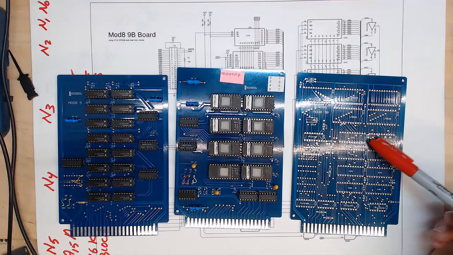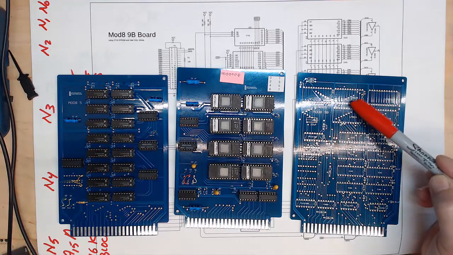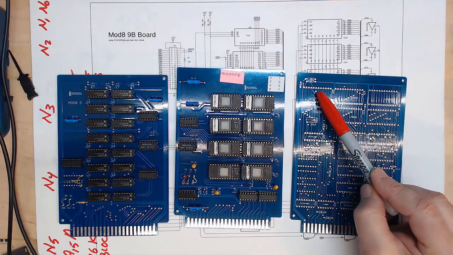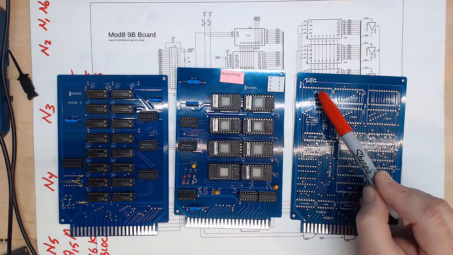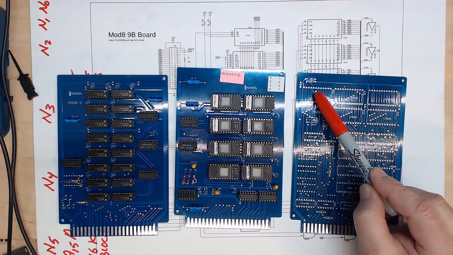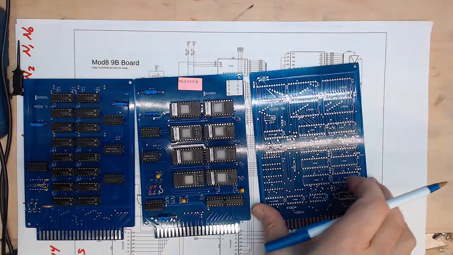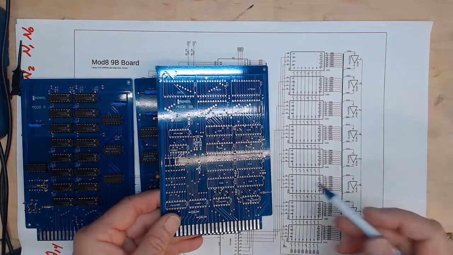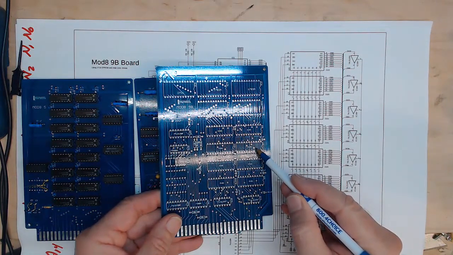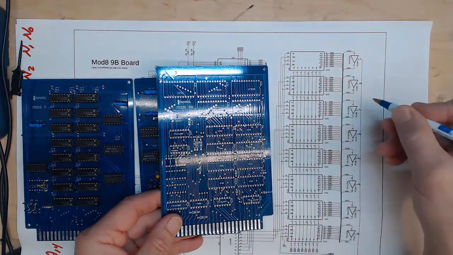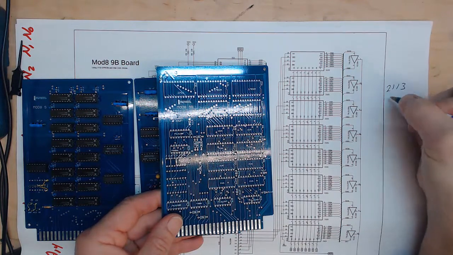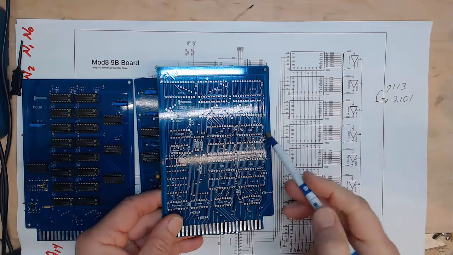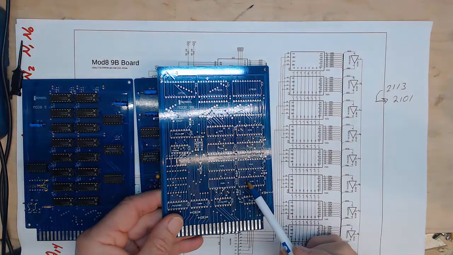There's 1K of RAM, there's 1K of EPROM, and then this chip was originally an 8316, which gave us 2K of ROM. Because of chip availability, Charles had to make a couple of adjustments on this. So the first one he did was the original RAM used to be a 2113, but he changed those to a 2101 because the 2113s are impossible to get nowadays.